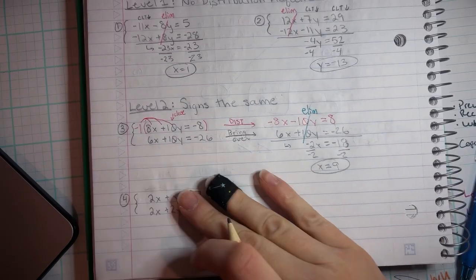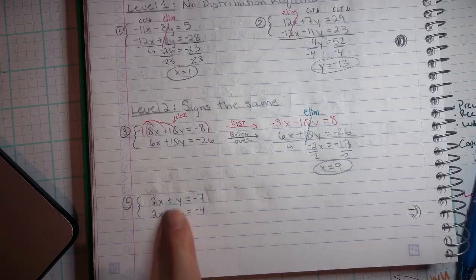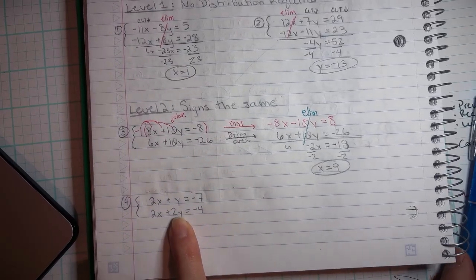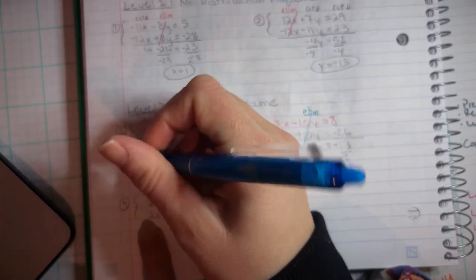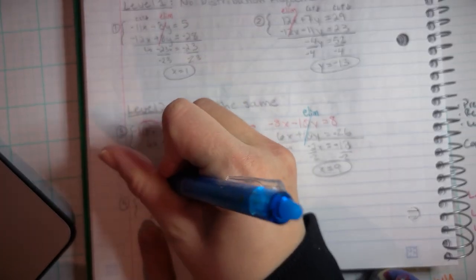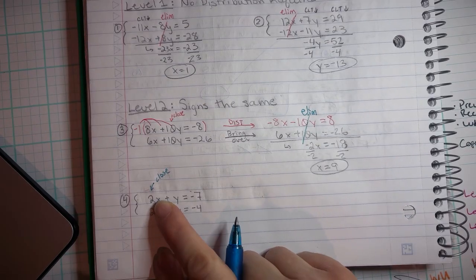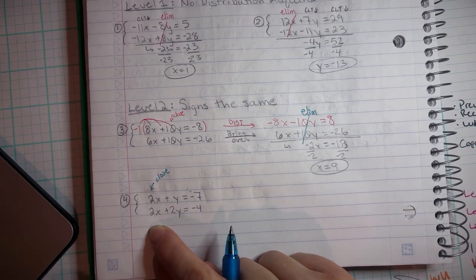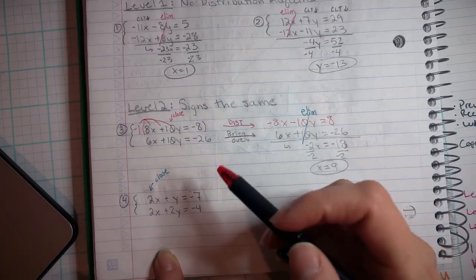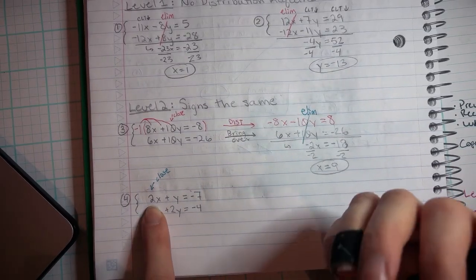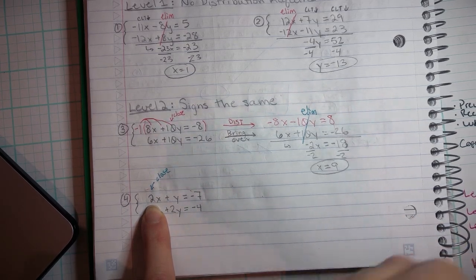Okay, so in this next problem, right, we have what we got going on. Now notice the y's aren't really that close, but the x's here, these are close, right? But right now it's 2x and 2x. So right now if I combine them, it would make 4x, which is not what I want. So what we're going to do is we have to force this to become negative. And to do that, we won't add or subtract. What we want to do is multiply.